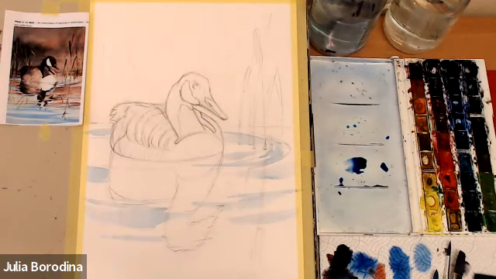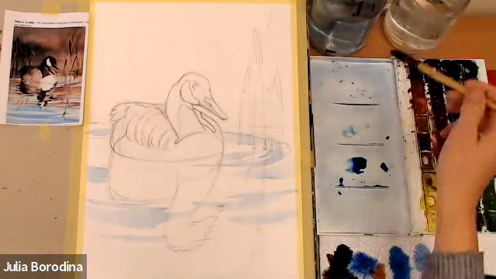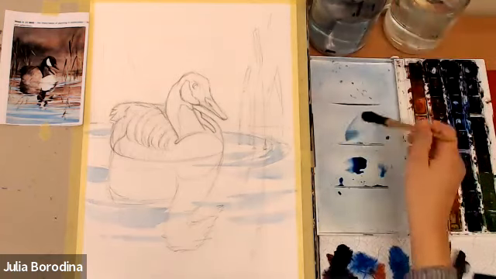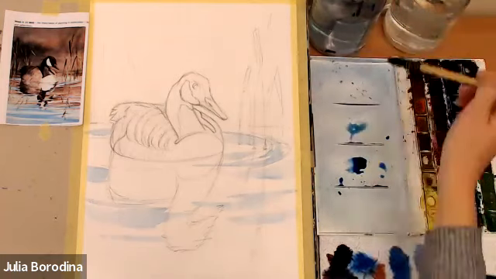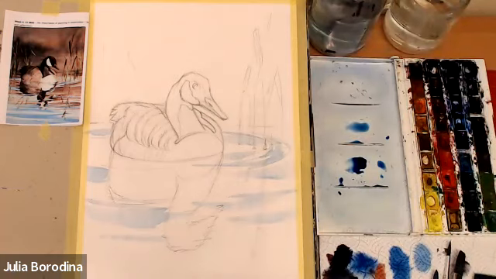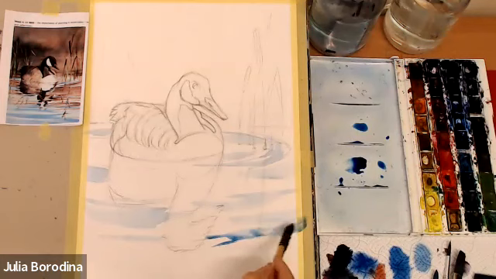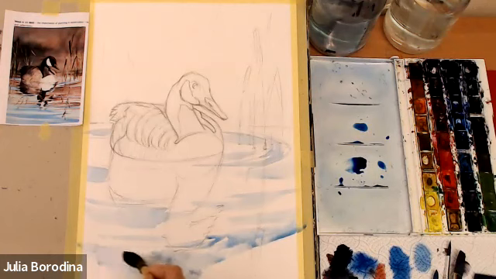Okay. And then the base of the painting, I'm going to use my mop brush and load lots more moisture, and almost the top of the head, anything above the head, the reflection of the head, I'm going to paint it all together in one color, in one lighter tone.